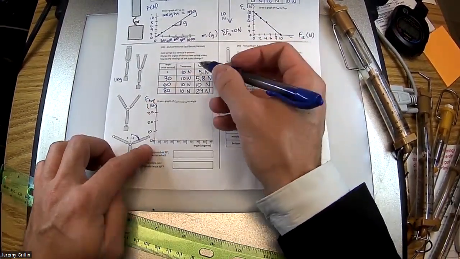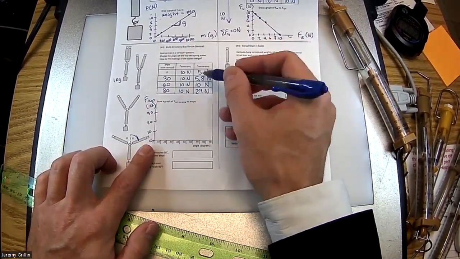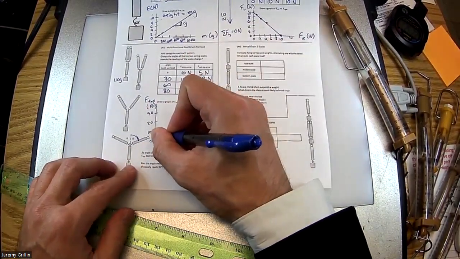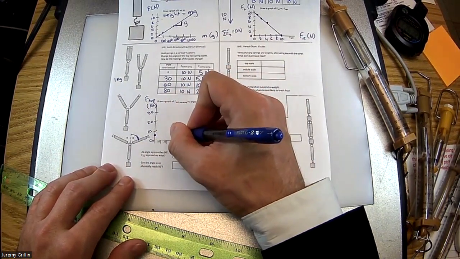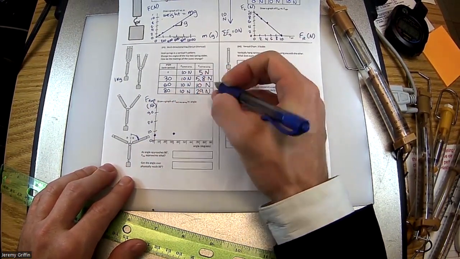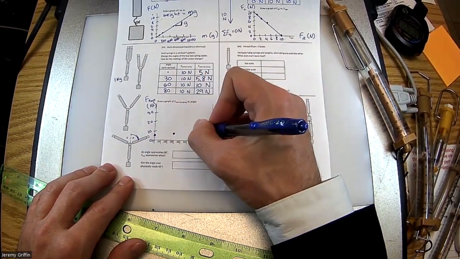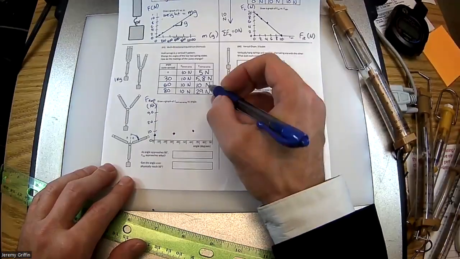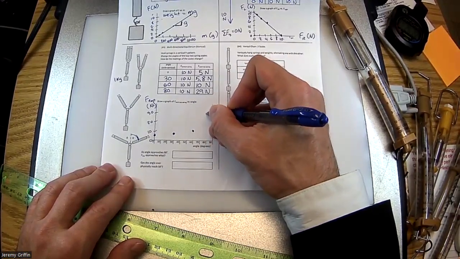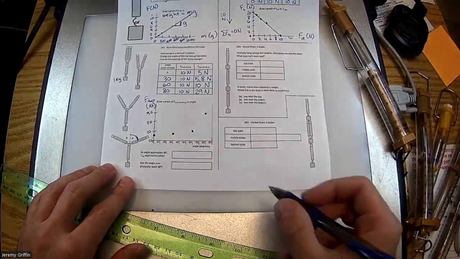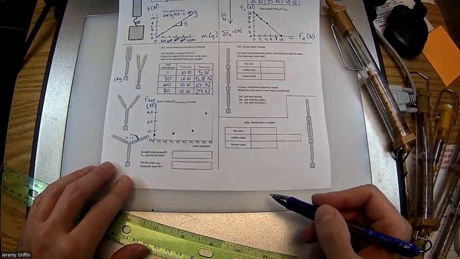Okay, plot some points here. 0 degrees, each top spring was 5 newtons. 30 degrees, each top spring was almost 6, so it bumped up a little bit, but hardly anything. At 60 degrees, now we're up to 10 newtons. And then at 80 degrees, woo, it's starting to fly off the chart. It's up to 29 newtons. Huh, that is a really weird looking graph.